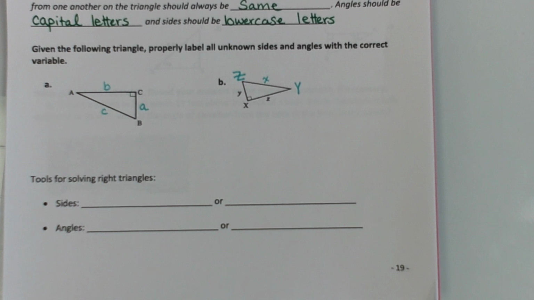So far, nothing too scary? Not very scary. Very scary? Okay. This is Jacob's level of fear. Naming sides with single letters.